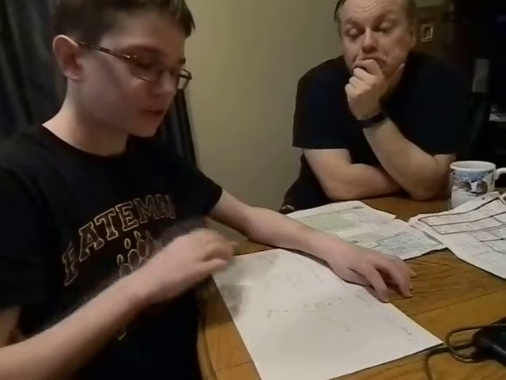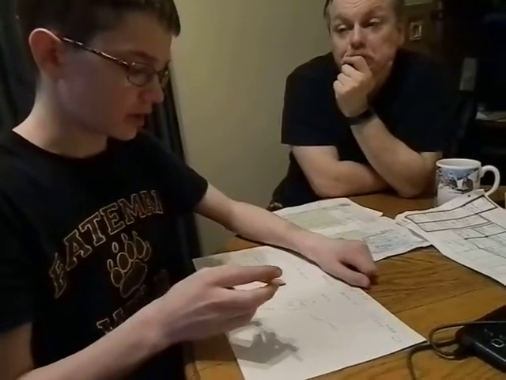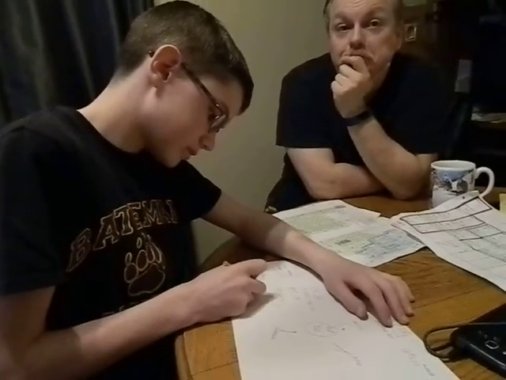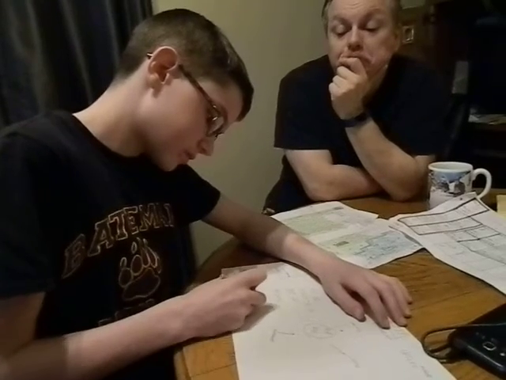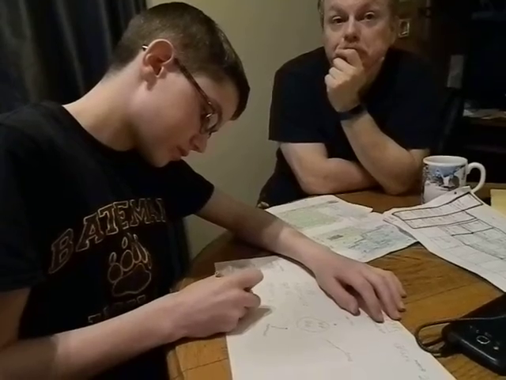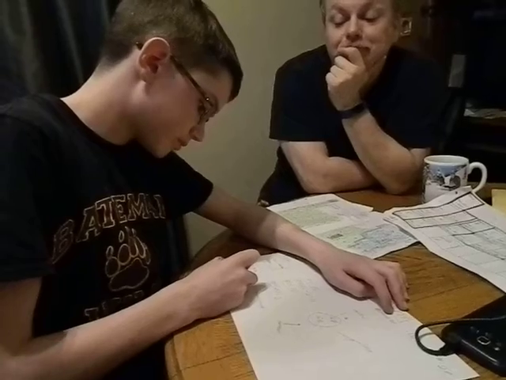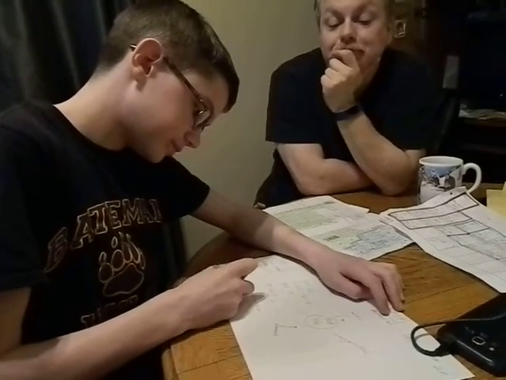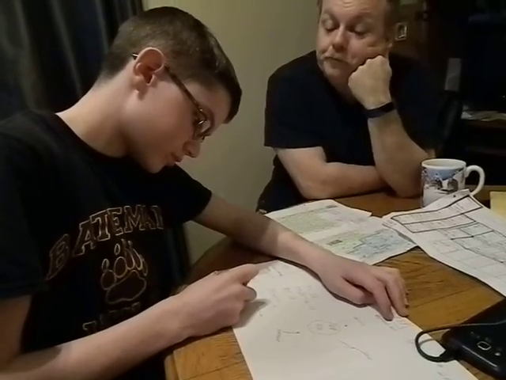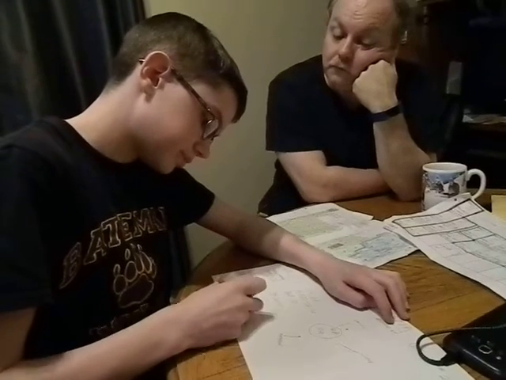The dots are the electrons. The electrons are negative.